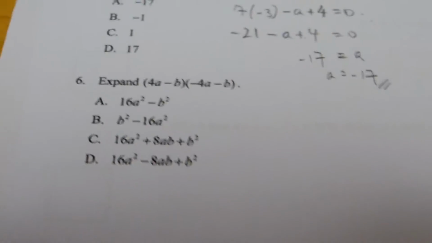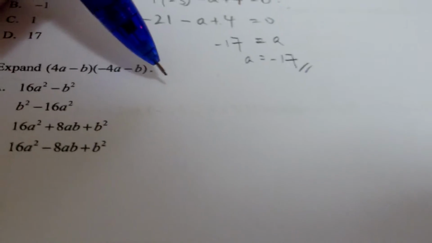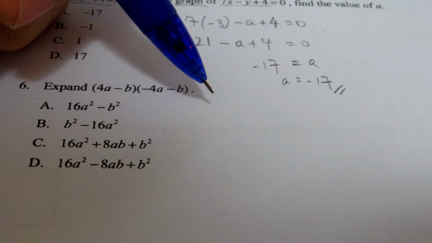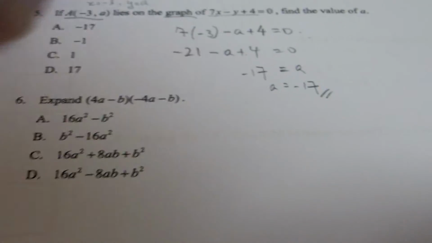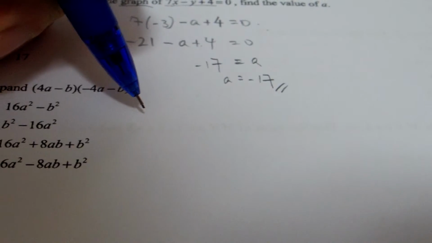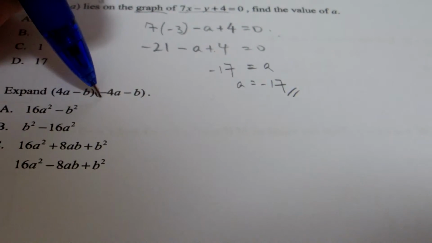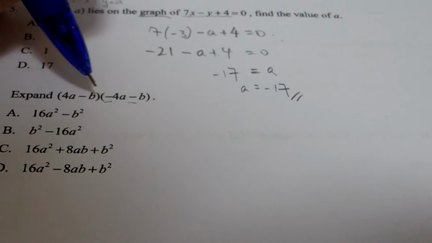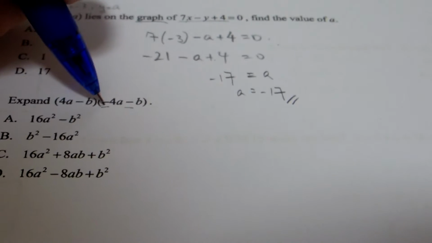Okay, so for this one, expansion. So perhaps you may find this very difficult, but first of all, in fact, you can do it in two methods. First method, do it in a much easier way. Can you see here? Because I hate the negative sign.